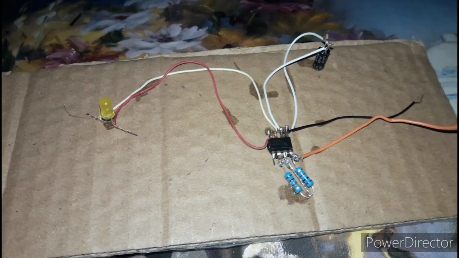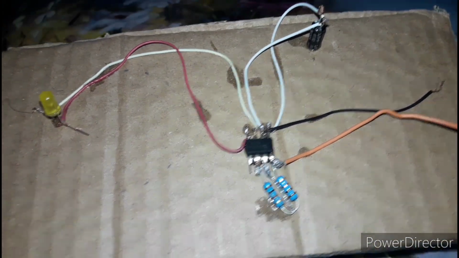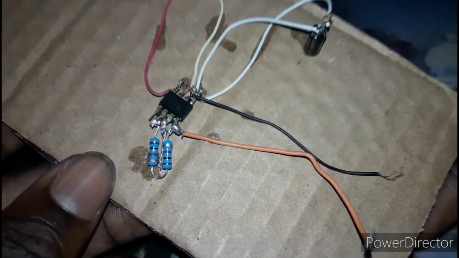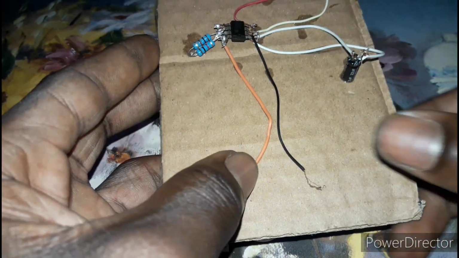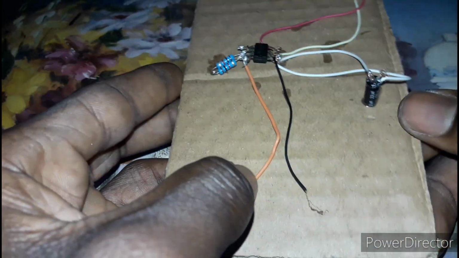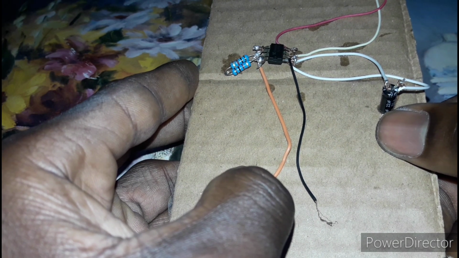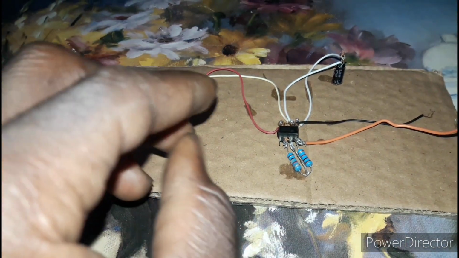So friends, as you can see, our project has been completed. This is our LED. As you can see, this is the input, this is the positive, and here's our negative. Then I'm using a 50 volt capacitor with 22 microfarad. So let's test it now and see how this thing is working.